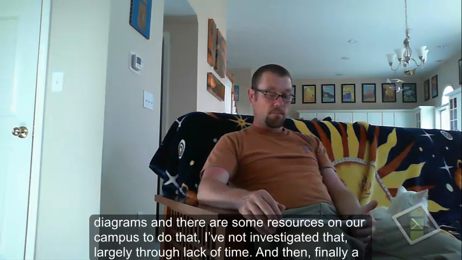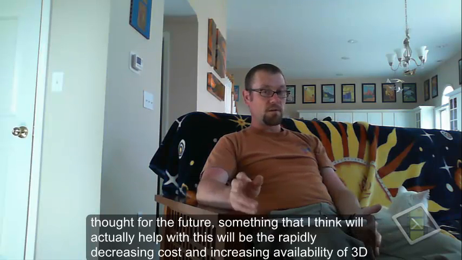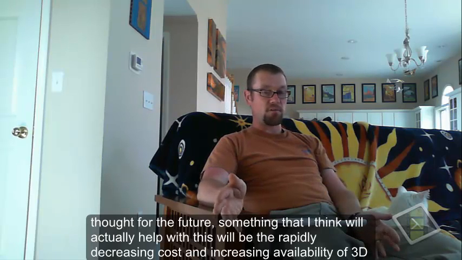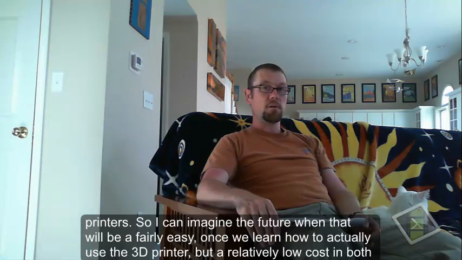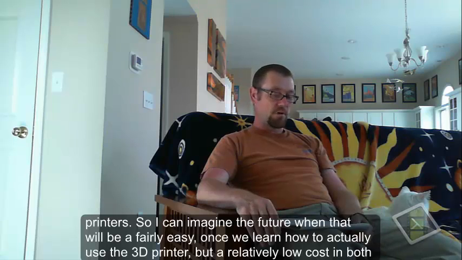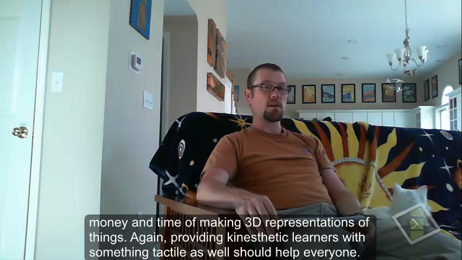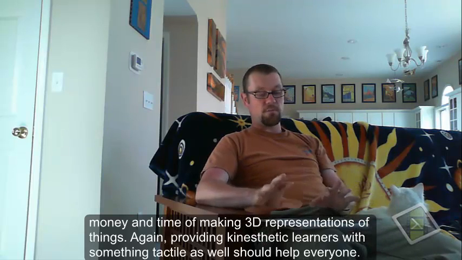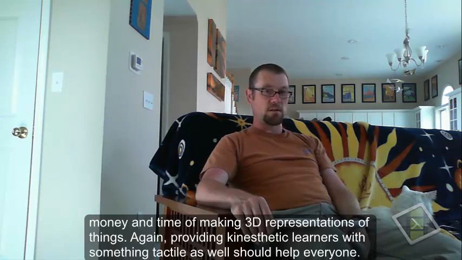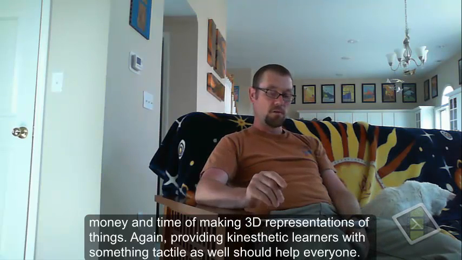And then finally, a thought for the future, something that I think will actually help with this will be the rapidly decreasing cost and increasing availability of 3D printers. So I can imagine in the future that it will be fairly easy, once we learn how to use the 3D printer, with a relatively low cost in both money and time, to make 3D representations of things. Again, providing kinesthetic learners with something tactile as well, which should help everyone.